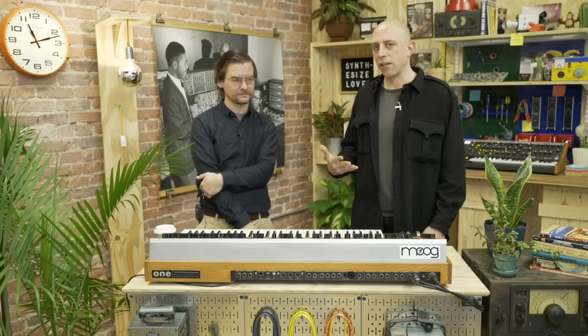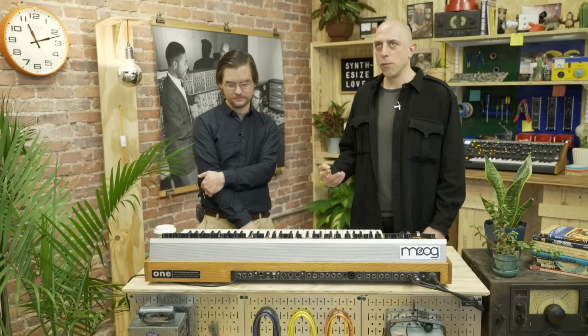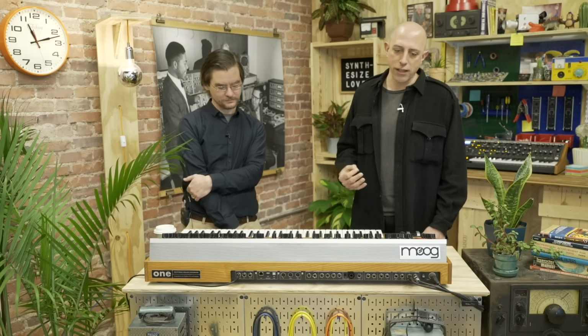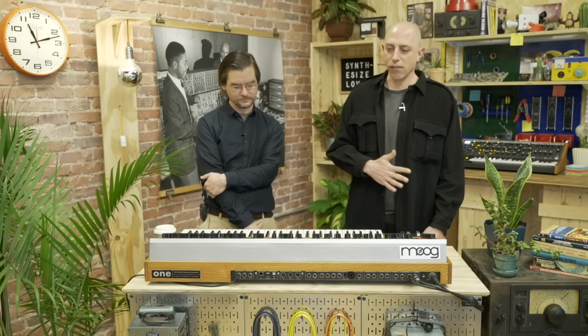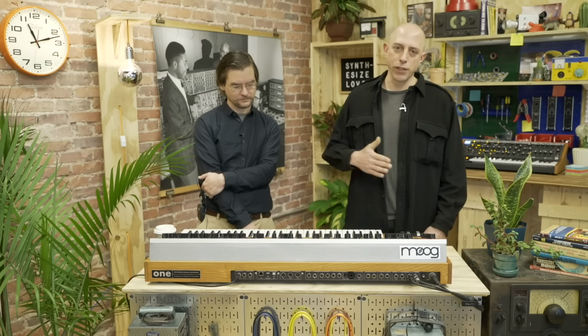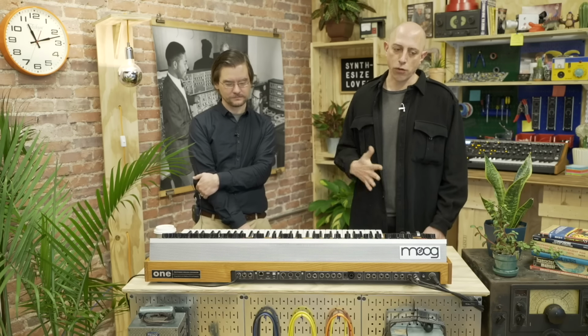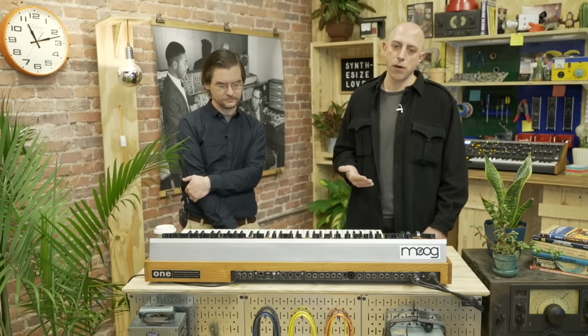But I would say that nothing in the Moog One is unobtainium. Nothing is on a sort of last time buy being phased out. We really did look ahead to make sure that the long-term availability is very good for all of these parts.